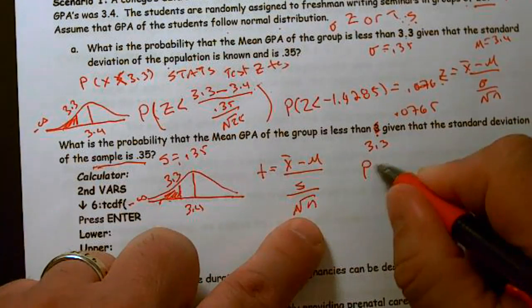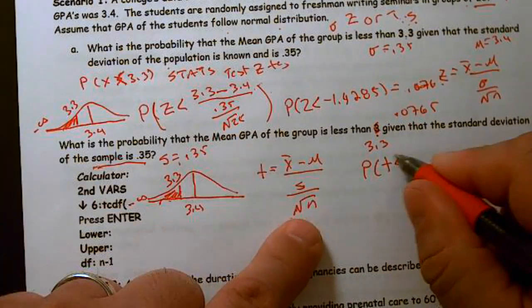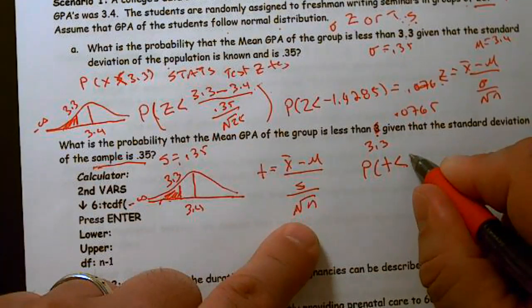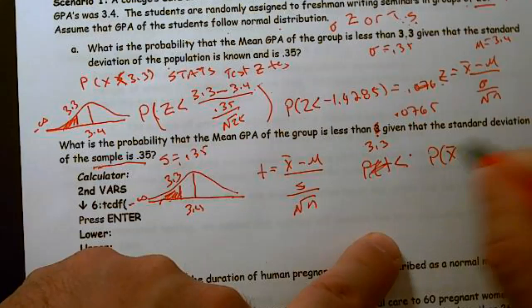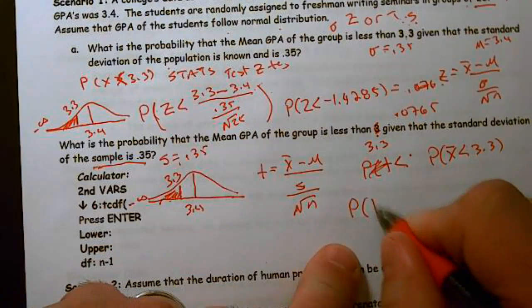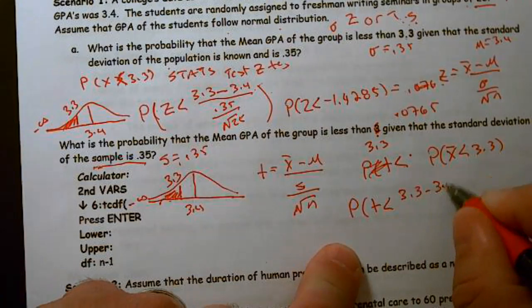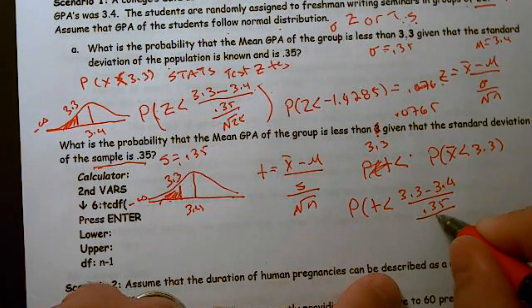So we want the probability that x bar is less than 3.3, so nothing has changed. But that's going to be the probability that t is less than 3.3 minus 3.4 over 0.35 divided by the square root of 25.